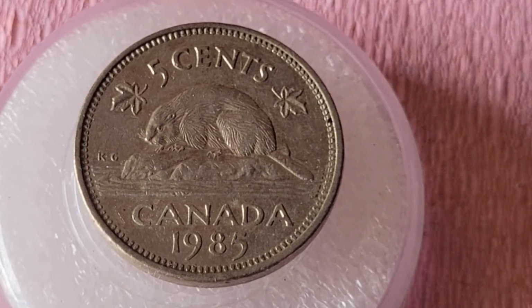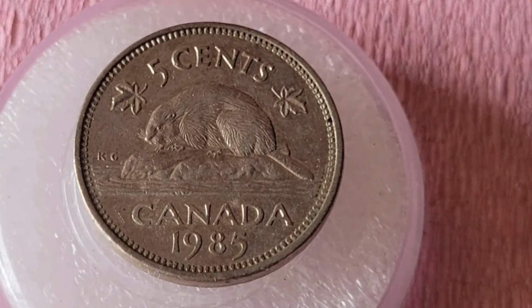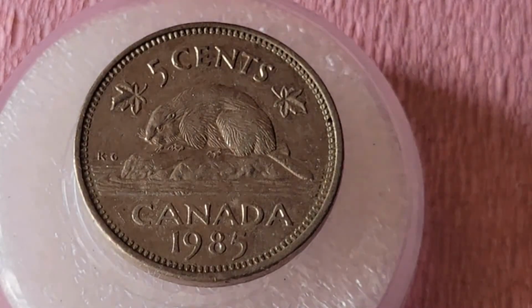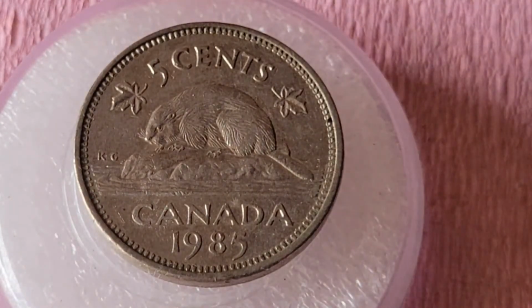In this video, we'll take you on a journey through the history of the Canadian nickel, focusing on the 1985 issue. We'll explore its design and specifications, discuss its rarity and the different varieties that exist, and provide an in-depth analysis of its current market value. We'll also look at recent auctions where some of these coins have fetched impressive prices, and we'll offer tips on how to identify and preserve your own valuable 1985 nickels.